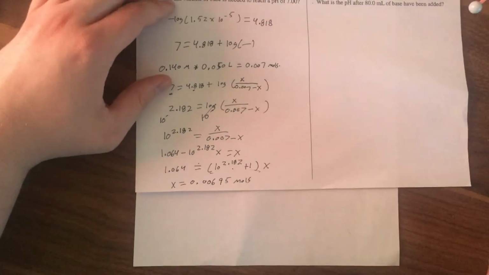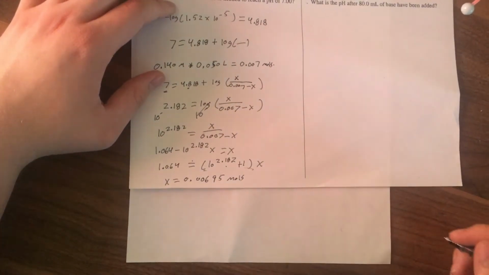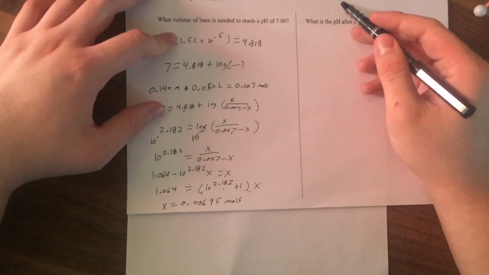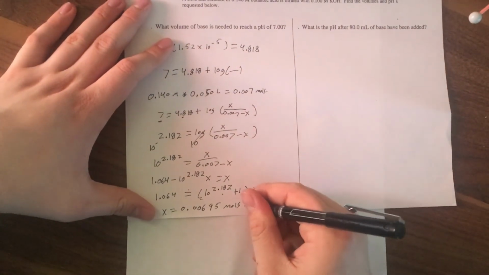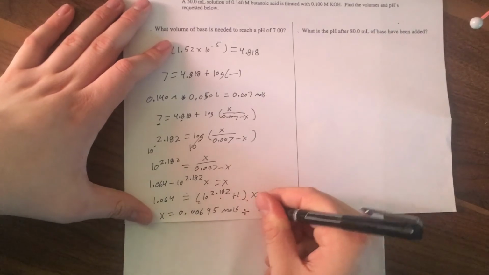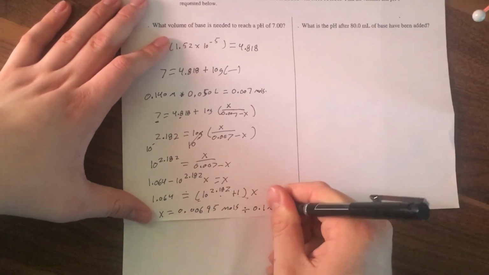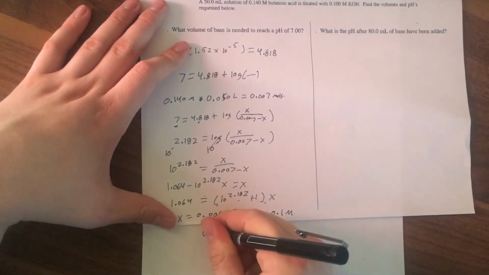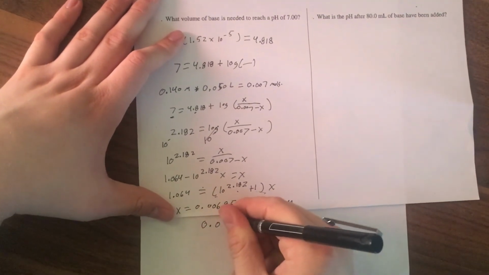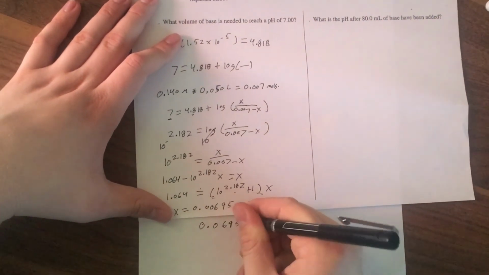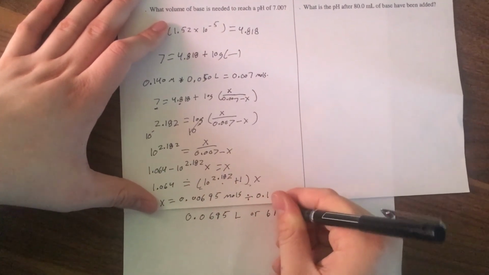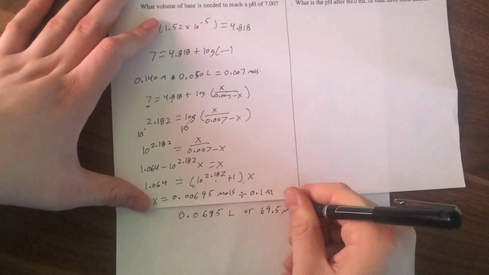Now this can be converted to the volume of base by dividing by the molarity of the original base solution. So divide this value by 0.1 molar, which will give you 0.0695 liters, or 69.5 milliliters.